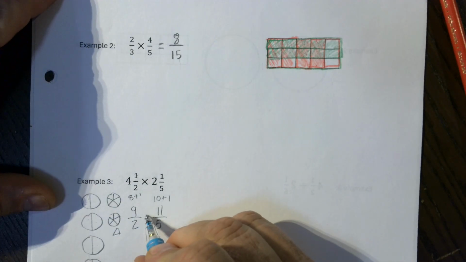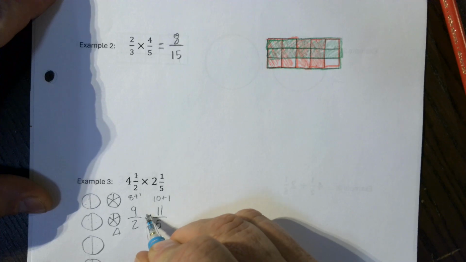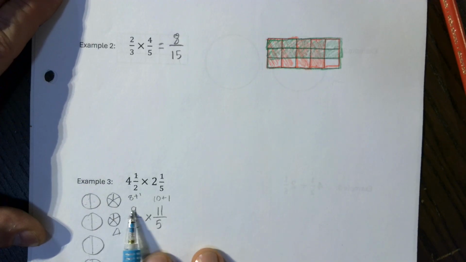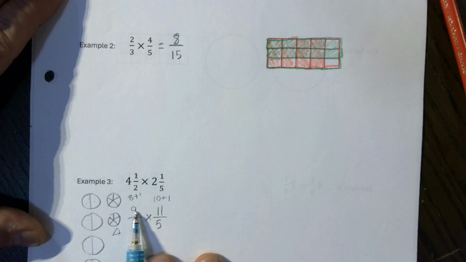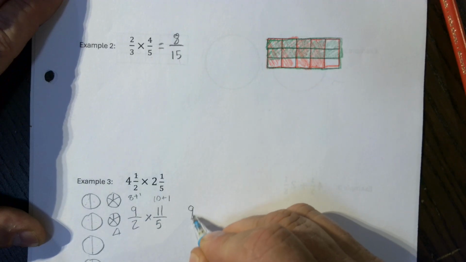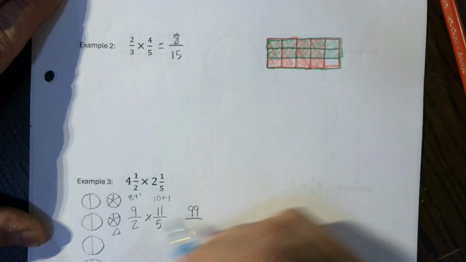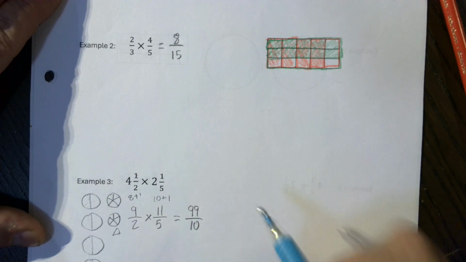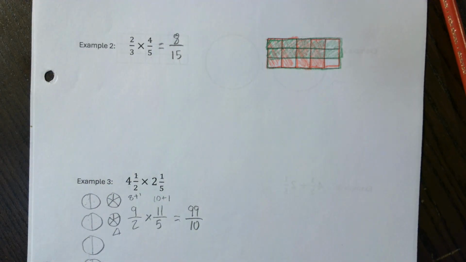So I'm going to go ahead and put the multiplication symbol back in. And when we multiply fractions, we just multiply across, top to top, bottom to bottom. 9 times 11, that is 99. 2 times 5, that is 10. So this is the answer in improper form. So notice the top is bigger than the bottom. And so we will have to convert this back to a mixed number.